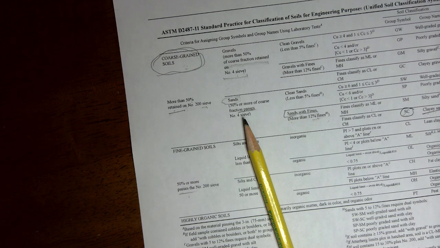That's what we had back here. We had the percentage of coarse fraction that passed the number 4 sieve is 72.3%. That's passing. This is saying 72 is greater than 50%, go to block labeled sands, and here's why.